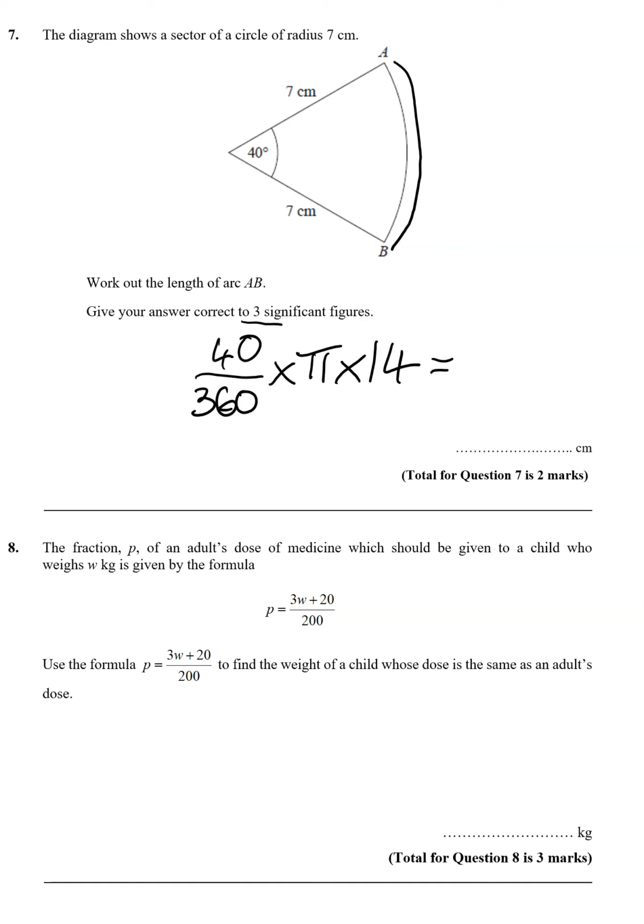Now we want 3 significant figures, because when you do that on your calculator, it'll probably give you it in terms of pi, but decimalize it or put it as a decimal, you get this. So it's 4.89 once you've rounded it.